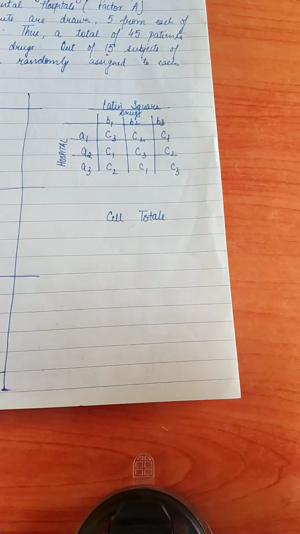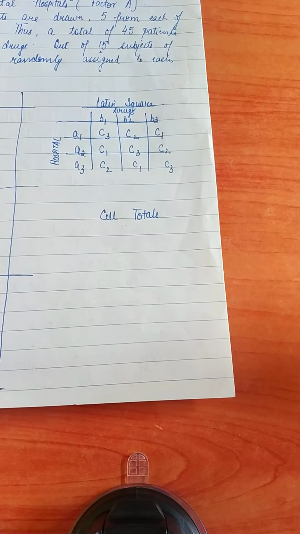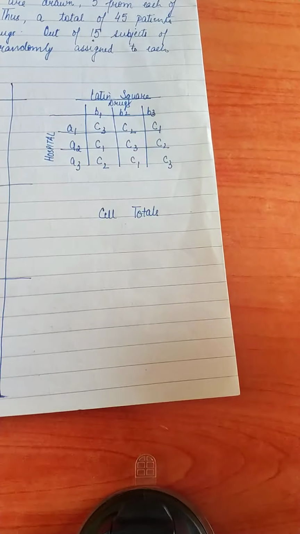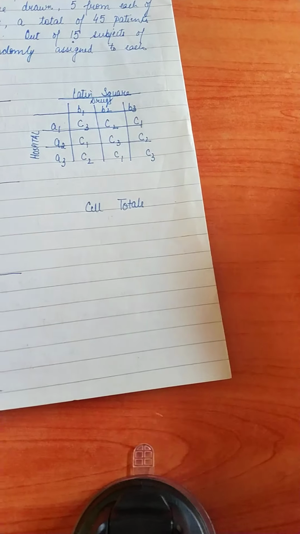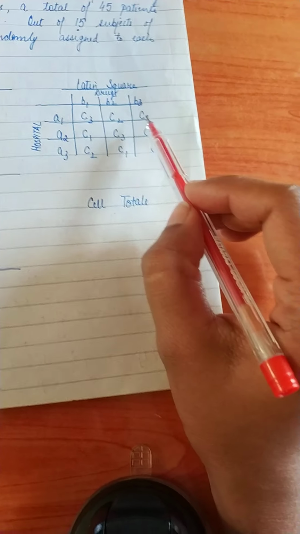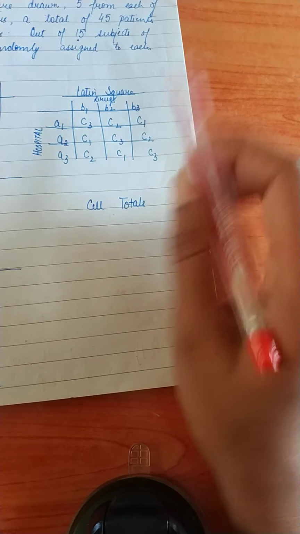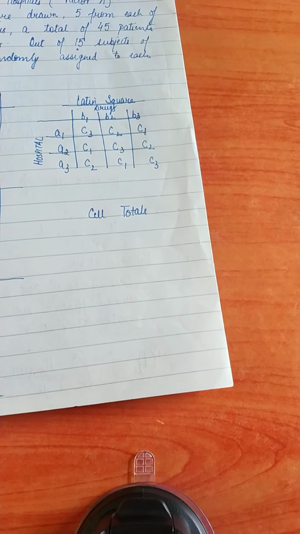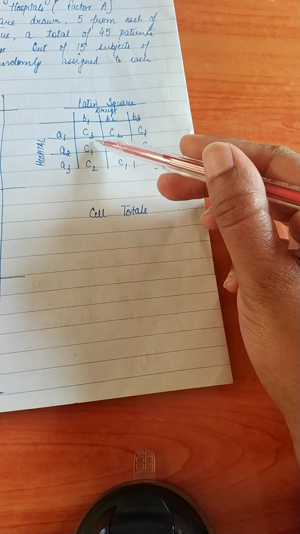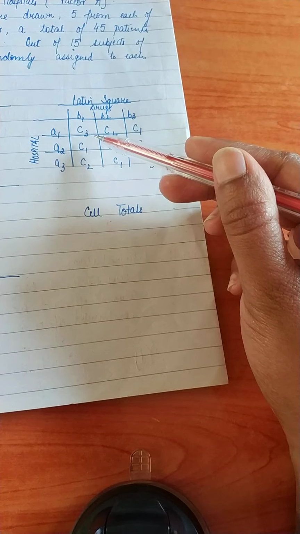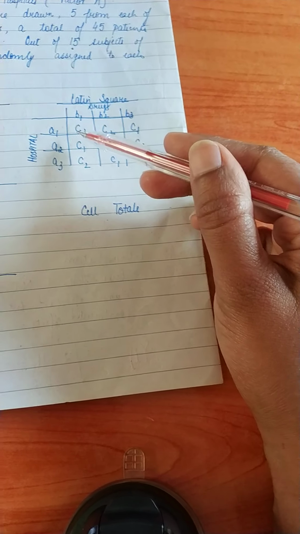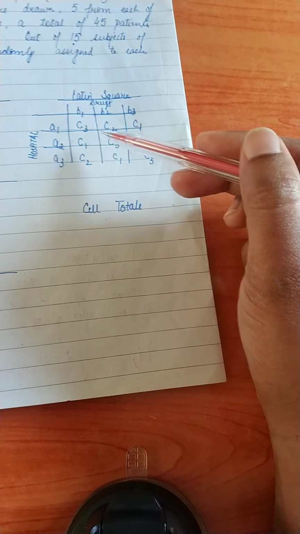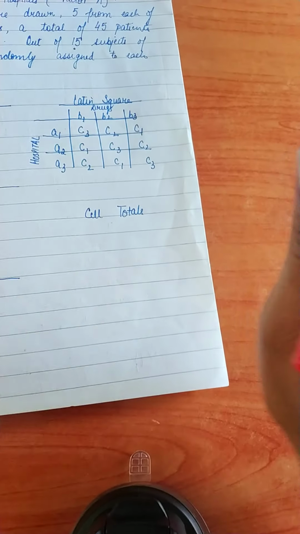So they have taken three kinds of schizophrenic patients. So I assume you people know that there are different kinds of schizophrenias. So they have taken only three kinds of schizophrenic patients. So they have labeled it as factor number C, and there are three levels of factor number C, that is C1, C2 and C3. Because it is a Latin square design, it is very much clear to you that in each row and in each column one level of the treatment will occur only once.